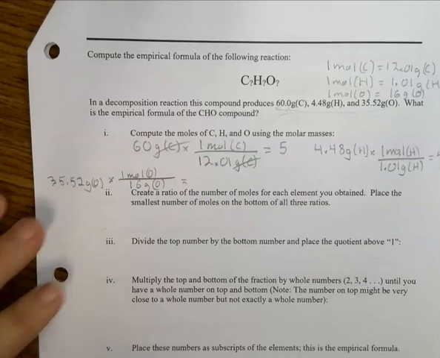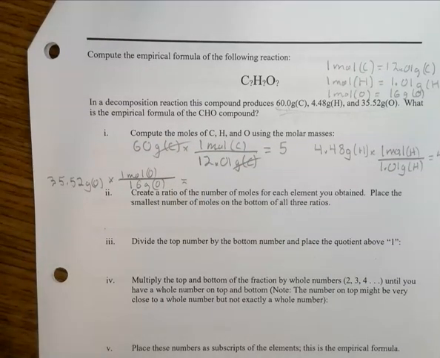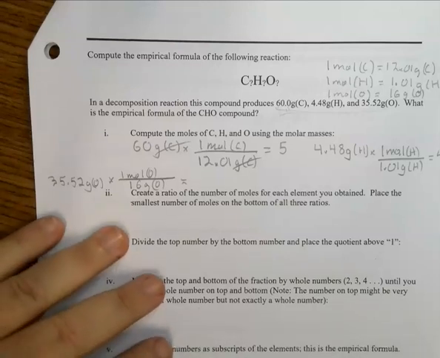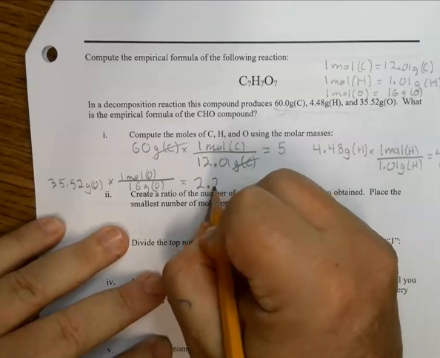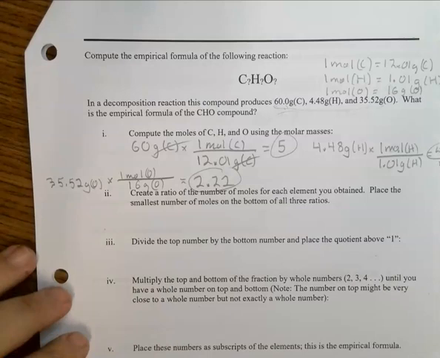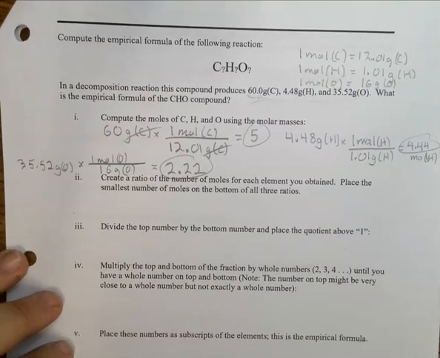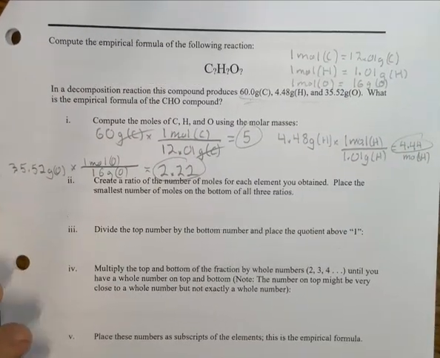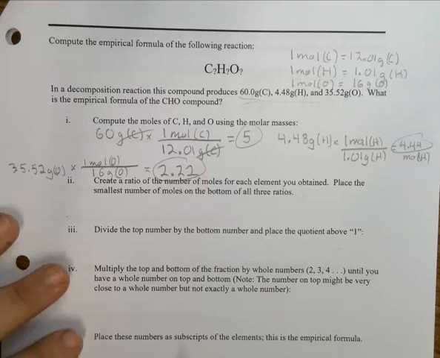So 35 divided by 16, and it's 2.22. So these are my three, this is how many moles of each of these I have. So I'm trying to find ratios of moles and how they relate to each other, and then turn them into whole numbers. So 2.225, 4.44. So the smallest of those three numbers is 2.22.